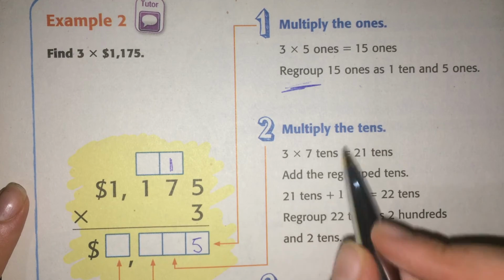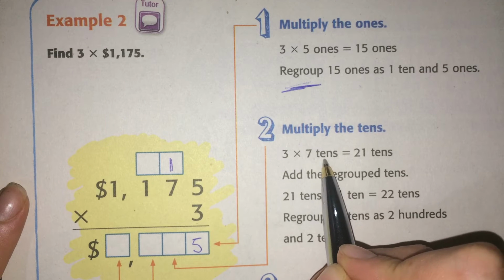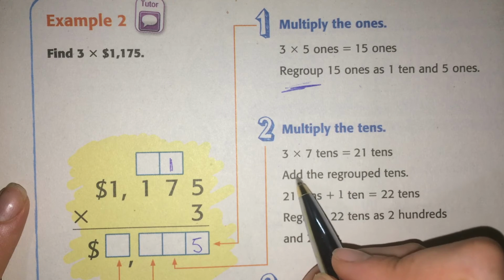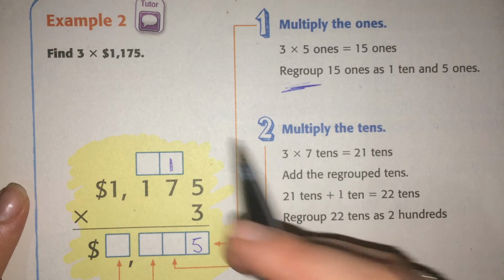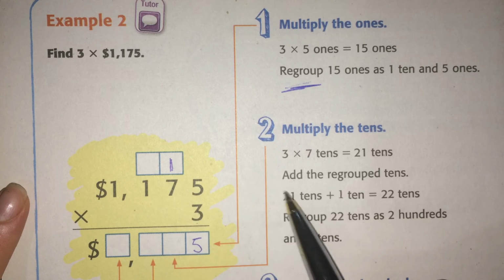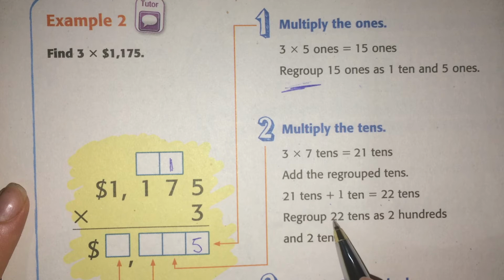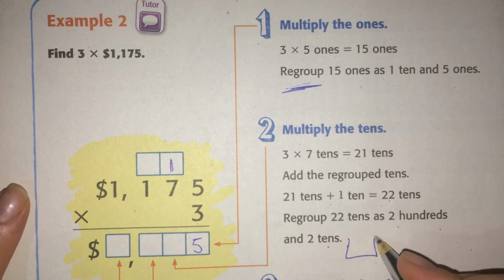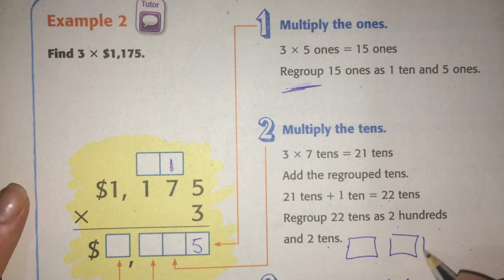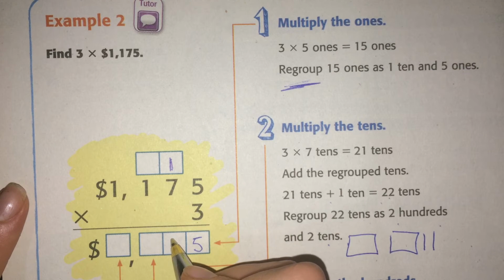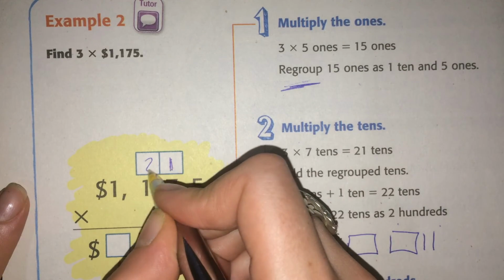Now multiply the tens. 3 times 7 tens. 3 times 7 is 21 tens. And you have to regroup again. So add the regrouped 10. So 21 tens plus 1 ten equals 22 tens. And you can regroup 22 tens as 2 hundreds and 2 tens. So we're going to leave the 2 and carry the 2 hundreds.